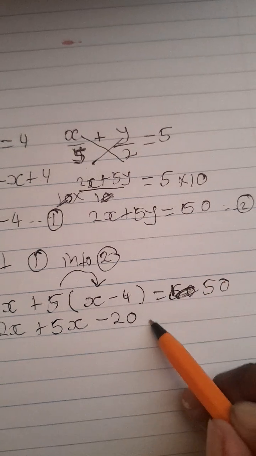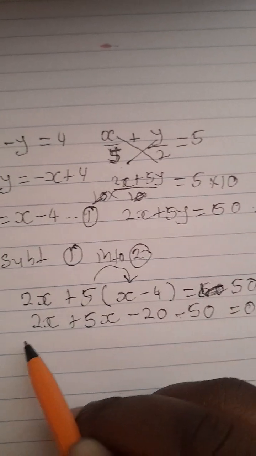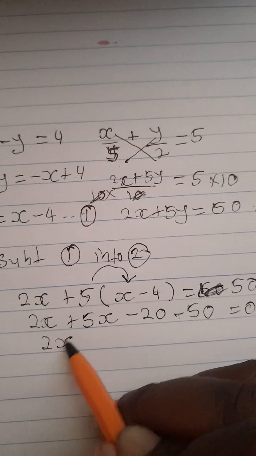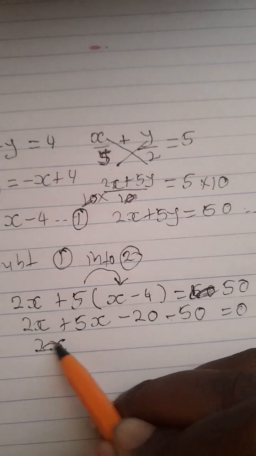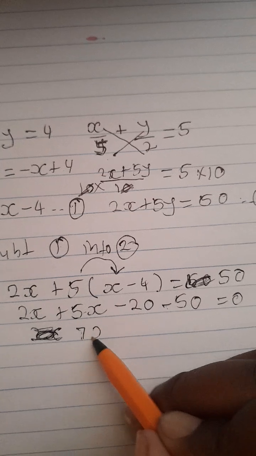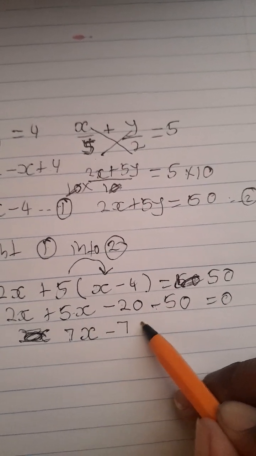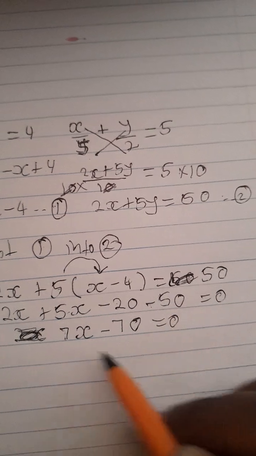If I take 50 to the other side, it becomes negative 50, and let's equate it to 0. So from here, we have 2x plus 5x, those are like terms, that will be 7x. Negative 20 minus 50, that will be negative 70, which is equal to 0.